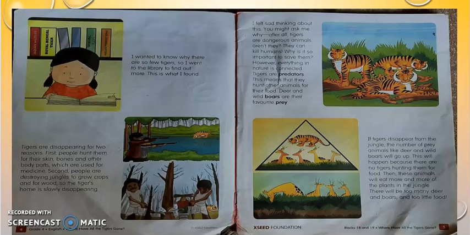I felt sad thinking about this. You might ask me why. After all, tigers are dangerous animals, aren't they? So the author says that once he read that tigers are disappearing and people are killing them, he felt sad, right? So he tells us that people may ask him, why are you feeling sad? It's good, right, if tigers are being killed? But no, it is not good, because tigers are not dangerous animals. Of course, they kill humans, but there is a reason. So let's find the reason.